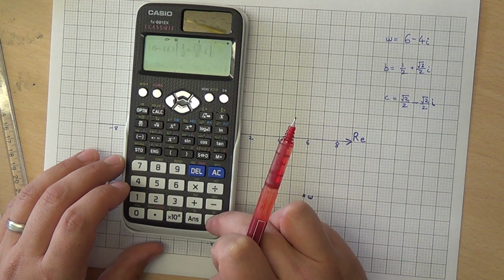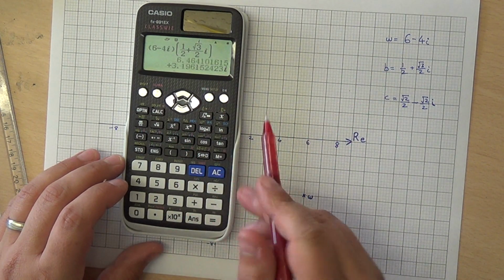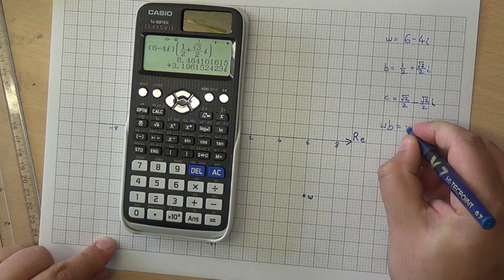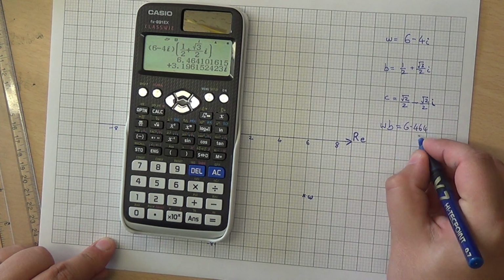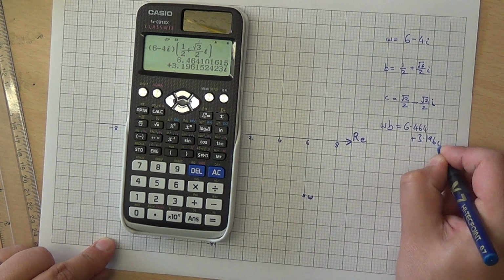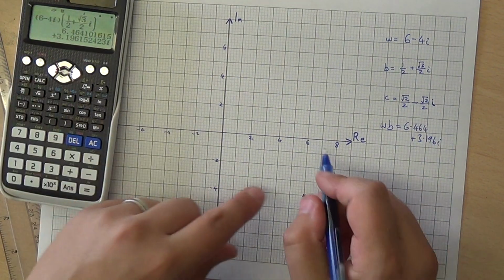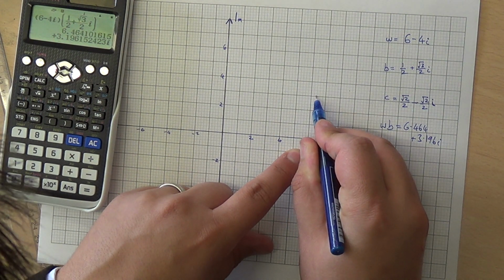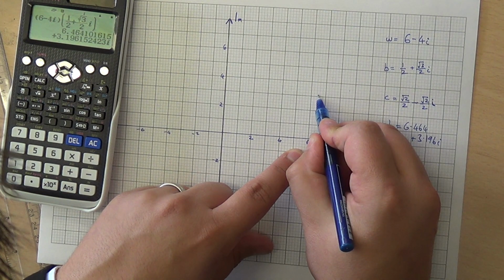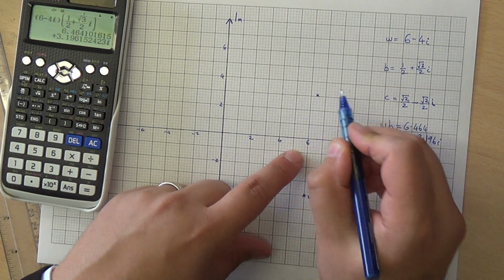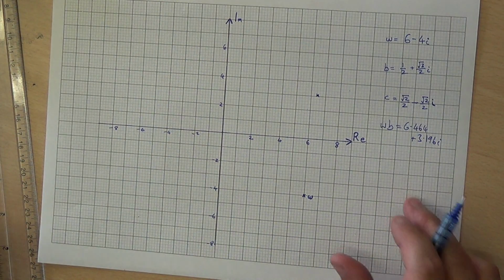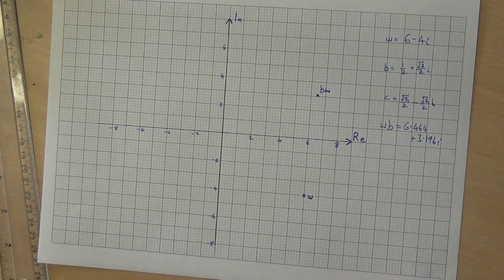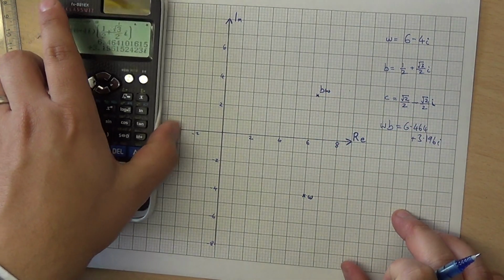So if we use a calculator to do the multiplication quickly, we can do 6 take 4i, bracket, a half plus root 3 over 2 i, close bracket, multiply out, and we get this as a decimal so I have some chance of plotting it accurately. wb is 6.464 plus 3.196i. So that is 6.46 plus 3.1i, something like that, something there-ish. So that is wb, and we'll do something similar with cw.